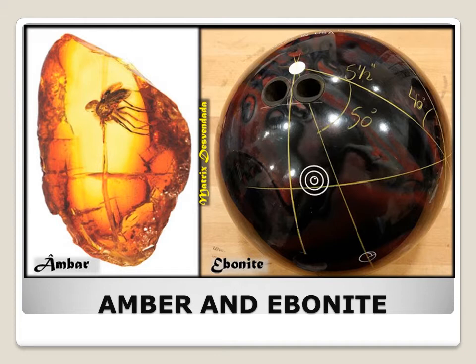When they rubbed this amber with animal fur, it started to attract pieces of leaves and dust. So they said that amber has a special property which can attract, and they said it was charged.